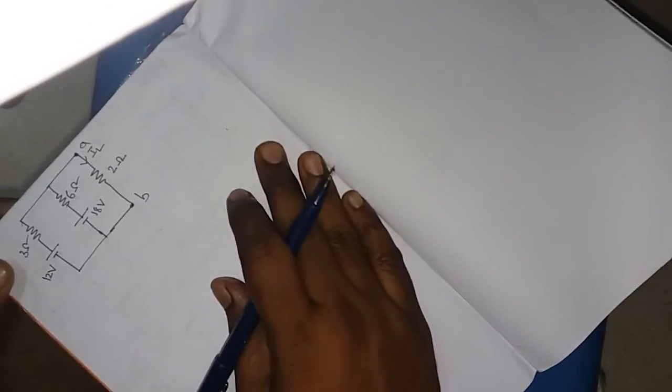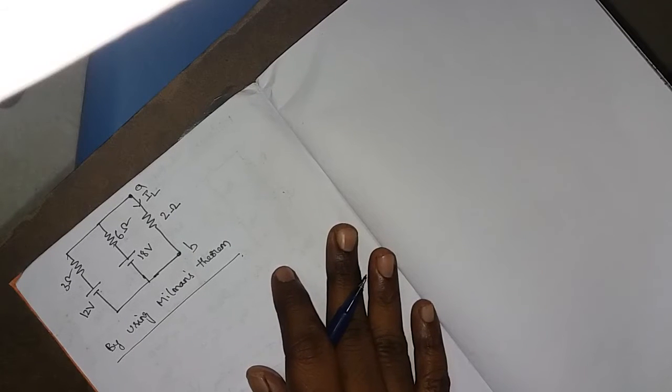First, how can you apply Millman's theorem? By using Millman's theorem, first of all we need to identify the value of the load. So here the load RL is equal to 2 ohms. That is step 1. Next, step 2. What are V1, R1, V2, R2, V3, R3, like this. So here V1 is 12.